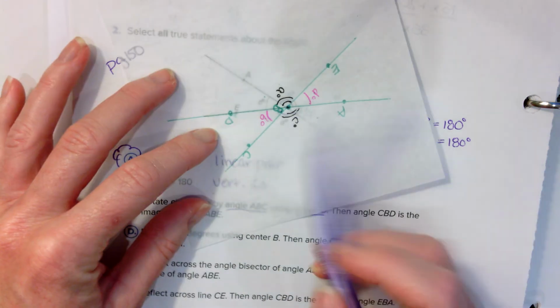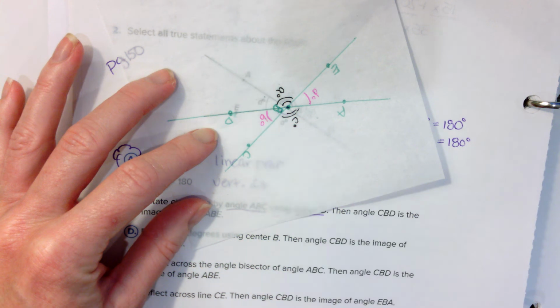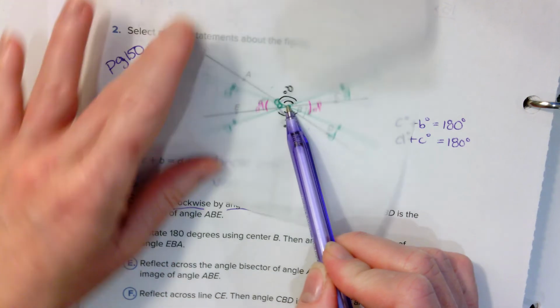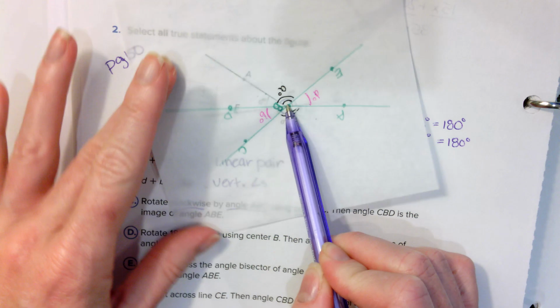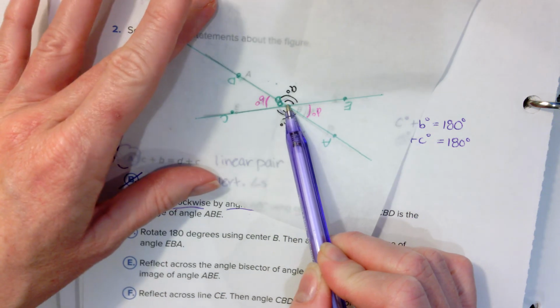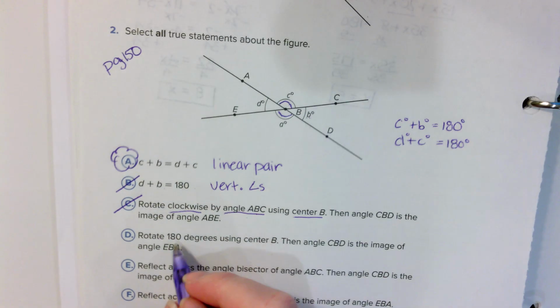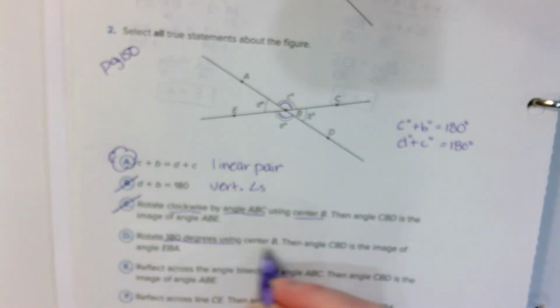B did not make it on top of this angle. And D did not make it over to here. It had to rotate a little bit more. See, it didn't make it all the way around to line up on top of each other. So this doesn't work. Okay, so now it says to rotate 180 degrees using center B.